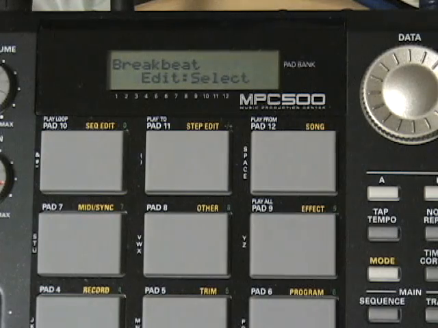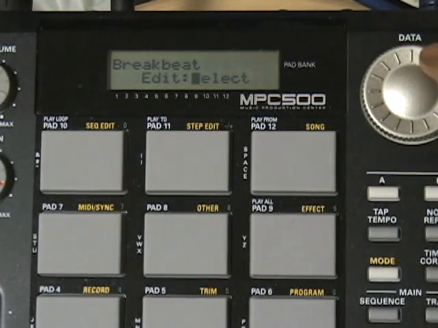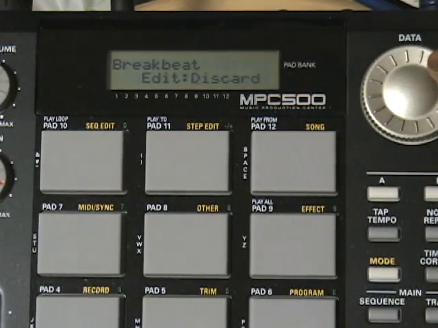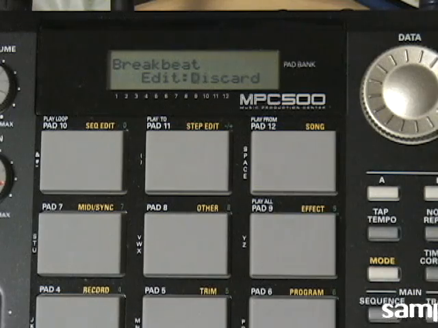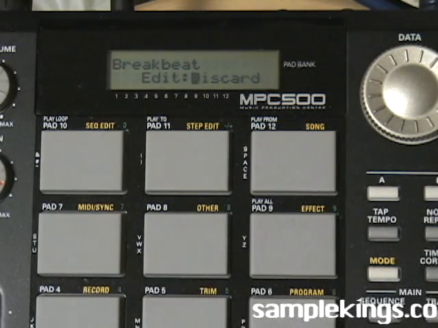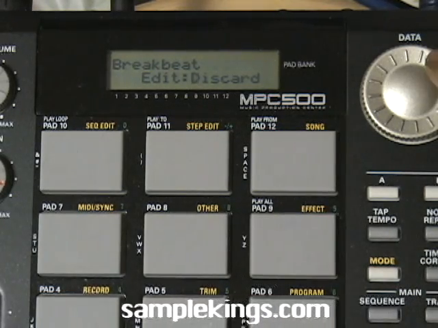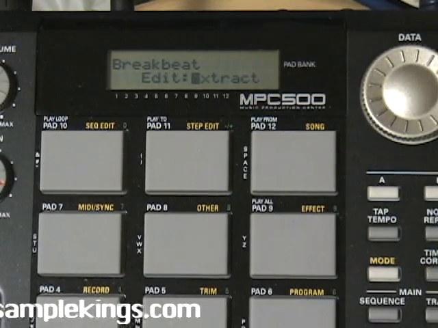Cool, it's looping too, baby. Now, we got select, that selects our sound. And we got discard. I can get rid of the front, the beginning, keep what I have, and forget that little bit in the beginning, the stuff I didn't want anyway. But you know what I want to do? I want to maybe just extract it out, huh?